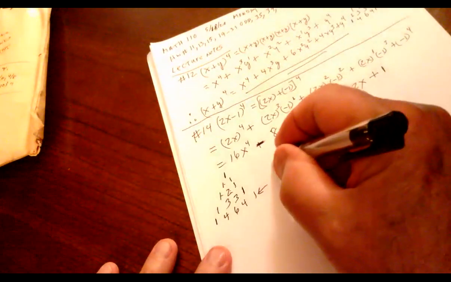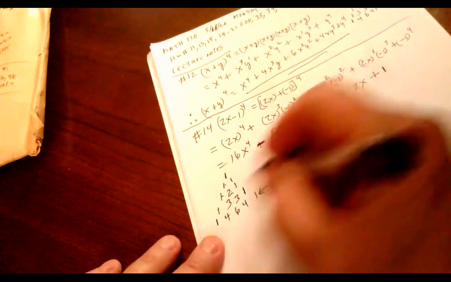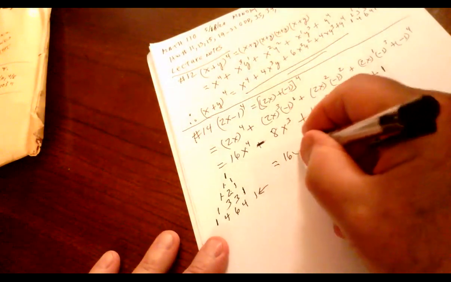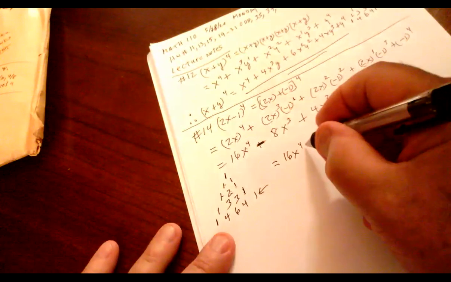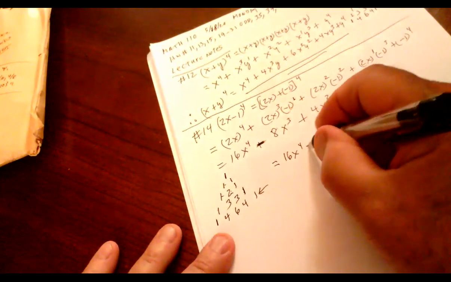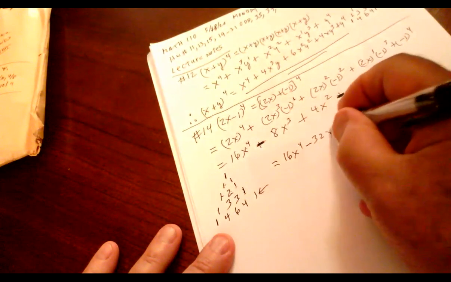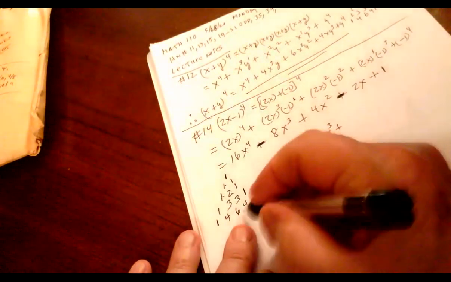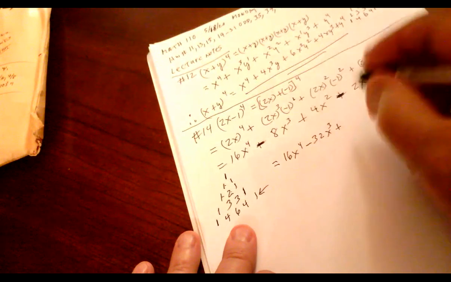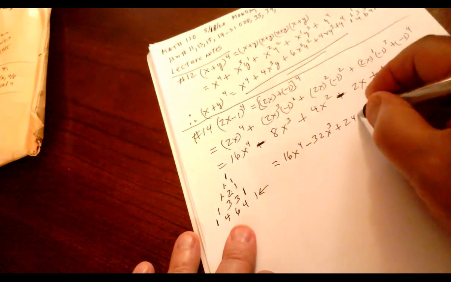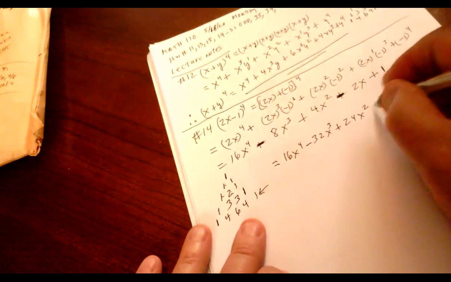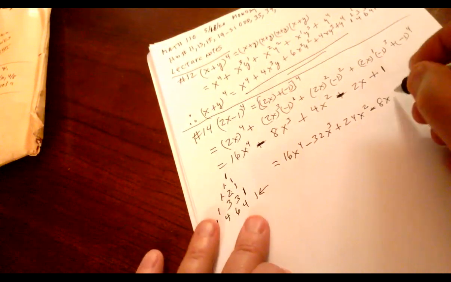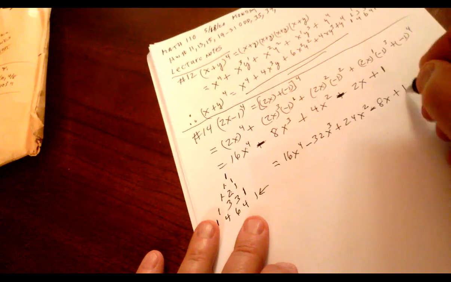So this problem ends up being 1, that's that 1, times 16x to the fourth. Then it's 4 times that. 4 times 8 is 32, so it's -32x to the third. And then it's plus 6 times 4, or 24x squared, minus 4 times that is 8x, and then lastly still only a +1.